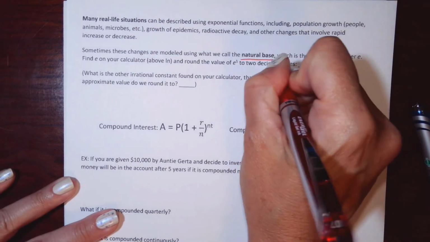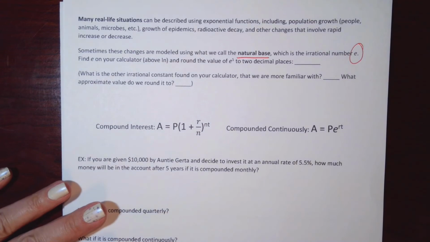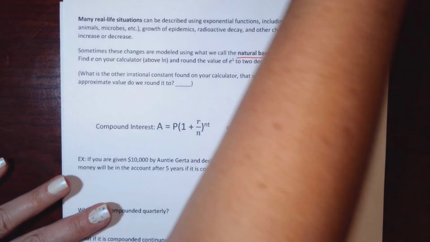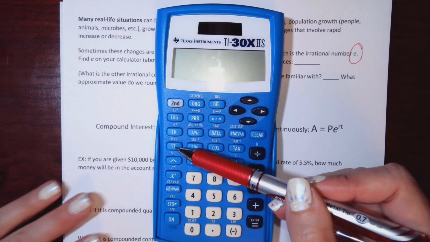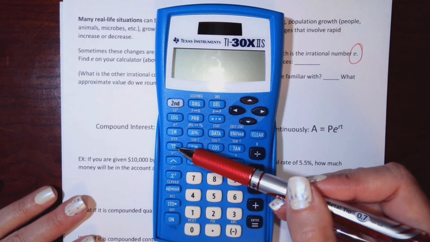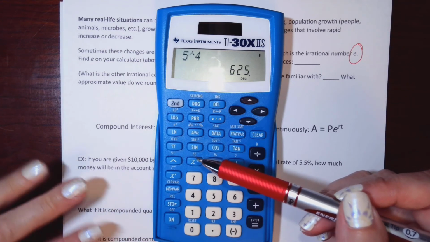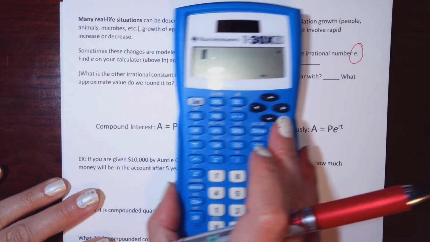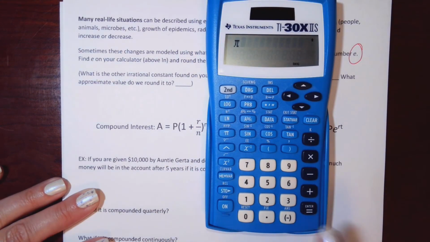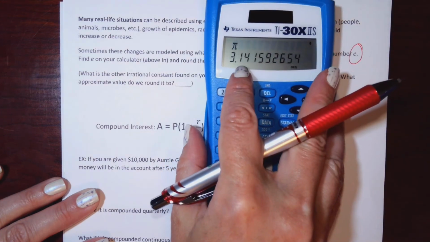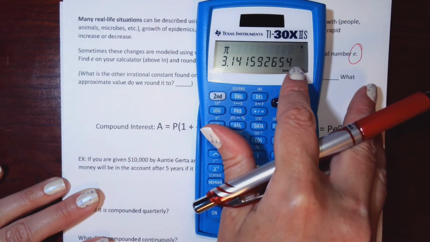Now, my natural base is the irrational number e. You know another irrational number that's on your calculator. You're used to using pi, which is another irrational base. Pi is 3.14 is our approximation, but that's not pi exactly. Pi exactly goes on forever. That's the definition of an irrational number. It's going to go on forever with no repetitions. In our calculator, if we push pi, we get it cut off, but that's just because we run out of space on our calculator.